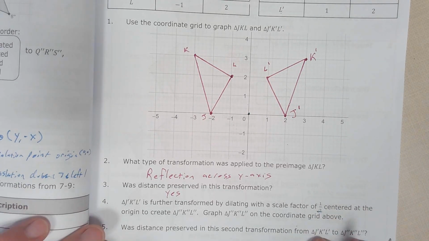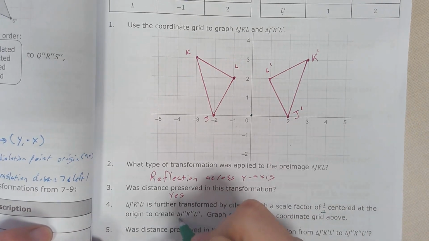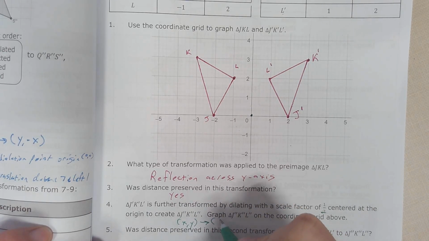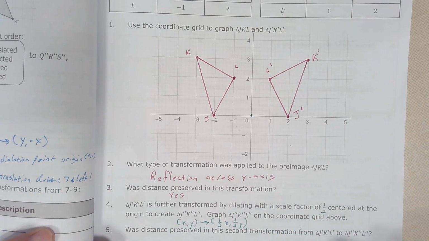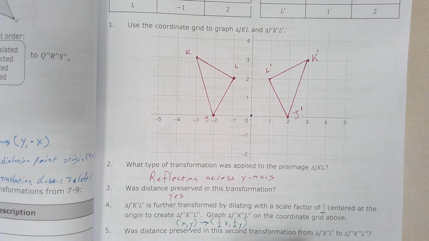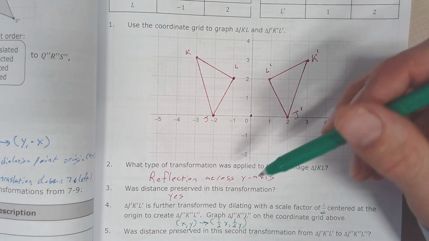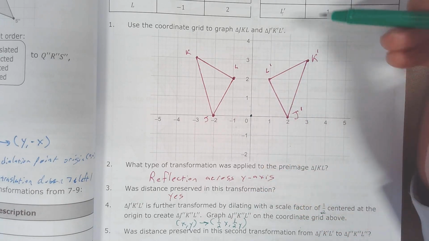It doesn't ask me to, but I'm going to write it down: x comma y goes to 1/2 x and 1/2 y. That's my algebraic expression for that. So what do I need to do for each one of these? I'm going to make JKL double prime for each one of these.